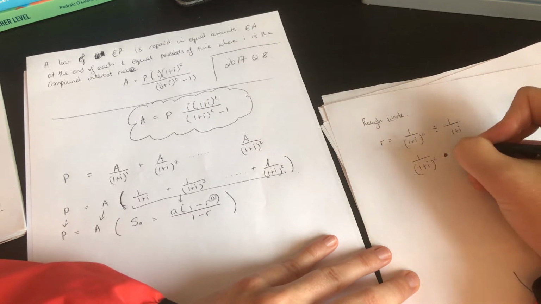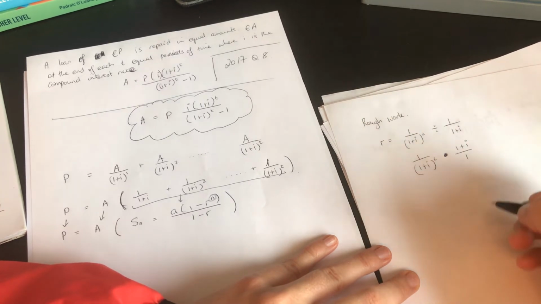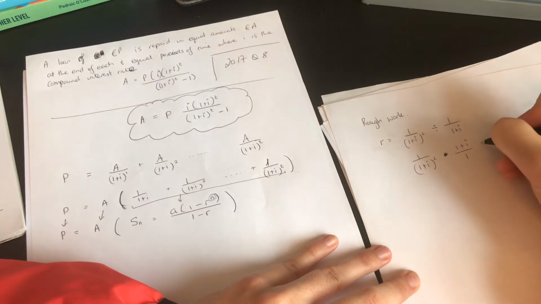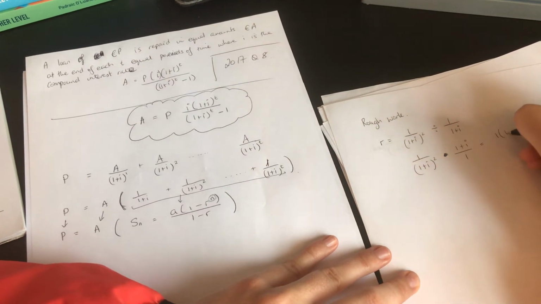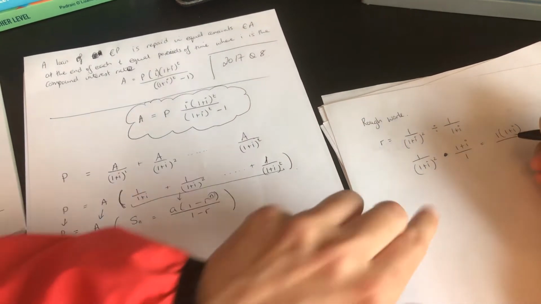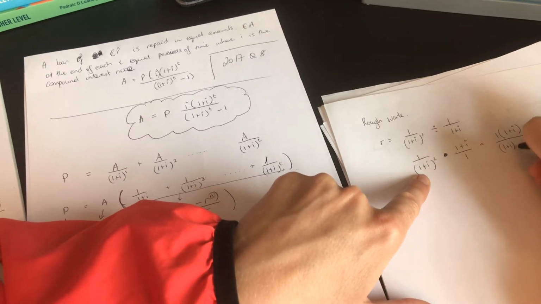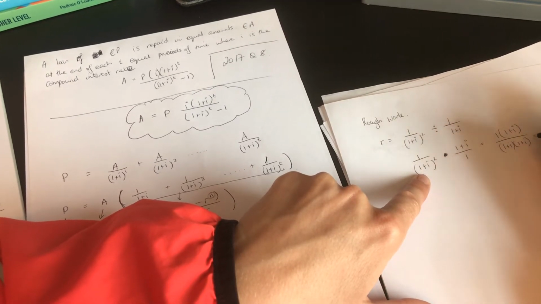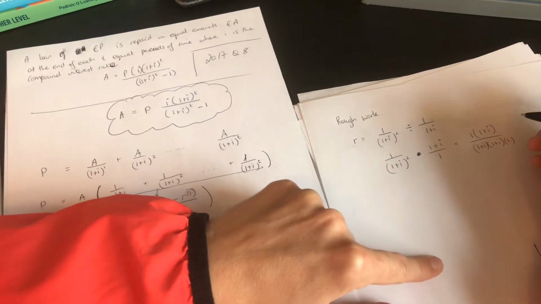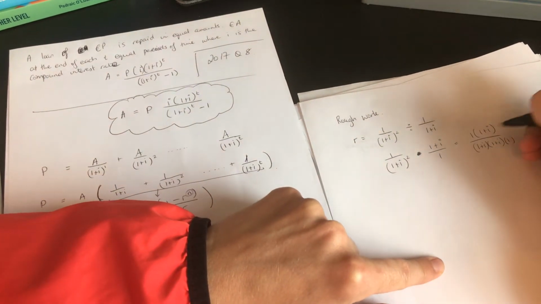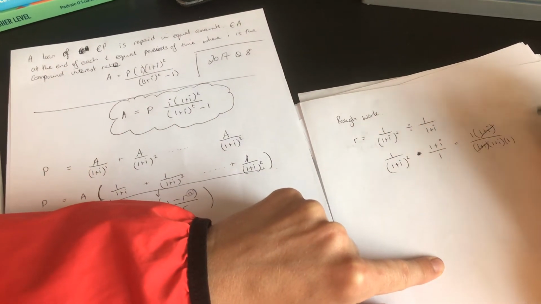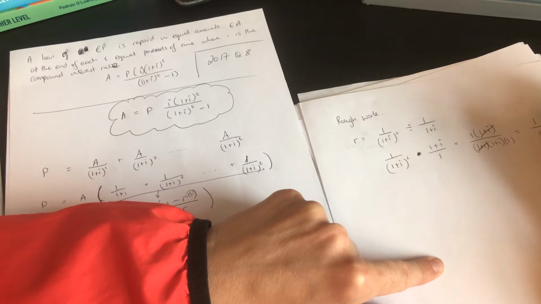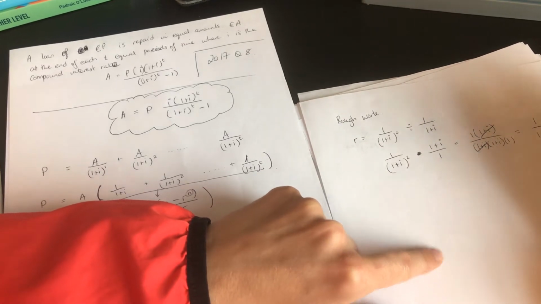Multiplied by 1 plus I over 1. And so the top is 1 bracket 1 plus I, and the bottom is 1 plus I by 1 plus I by a 1. I hope you're understanding what I'm doing there. And then these cancel off, and all I end up with is 1 all over 1 plus I. So there's my common ratio.